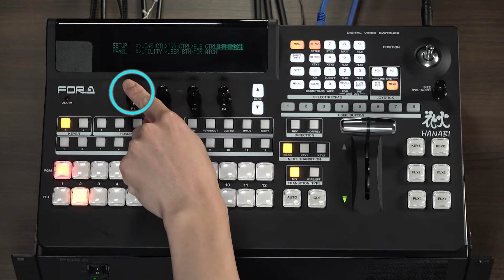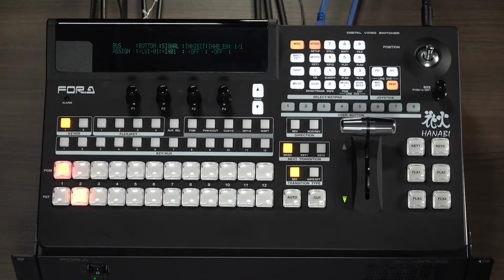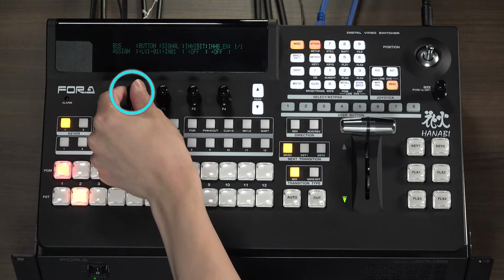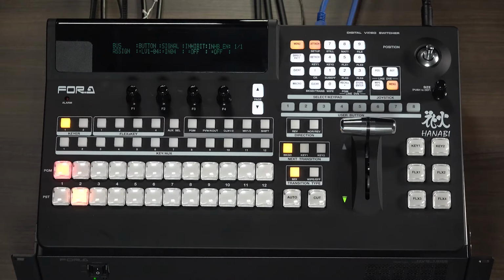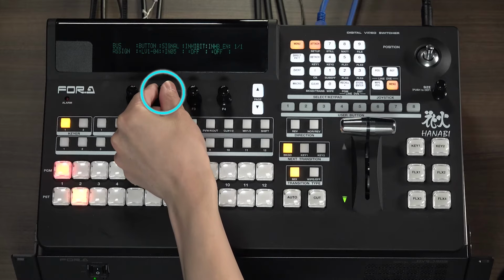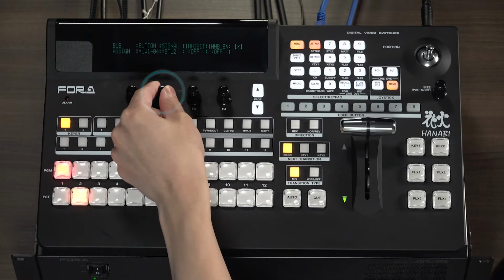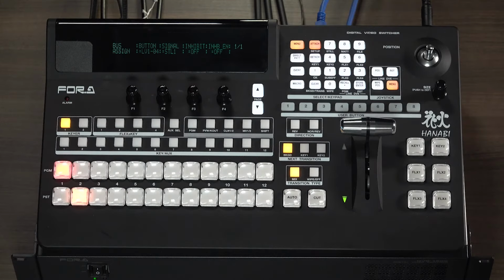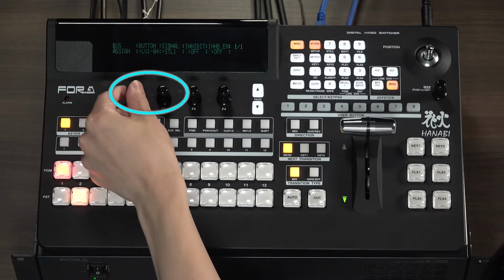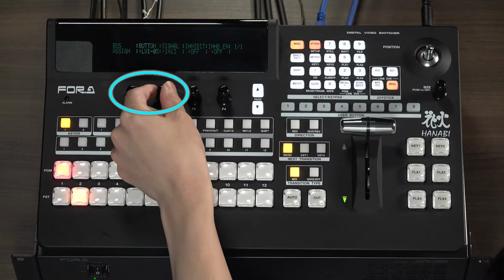Assign still 1 to 2 to bus buttons 4 and 5. Press F1 to select 04 of LV1. Press F2 to select still 1. Assign to button 5 in the same way.